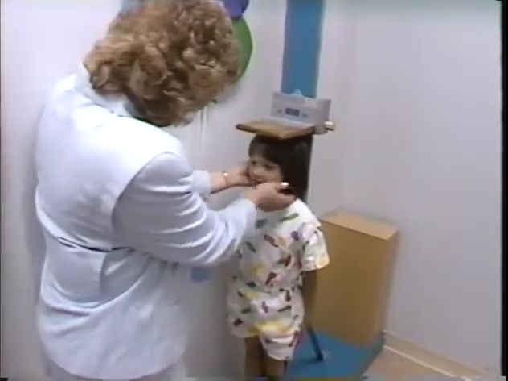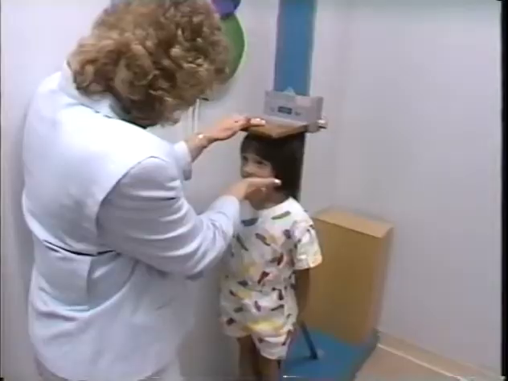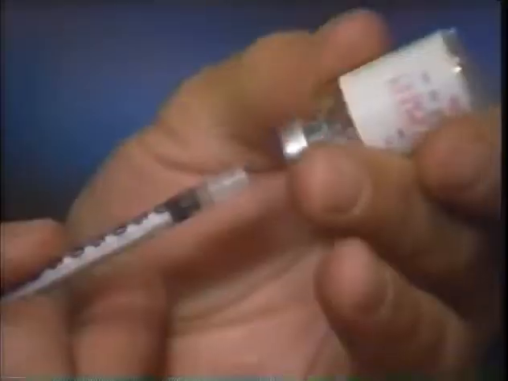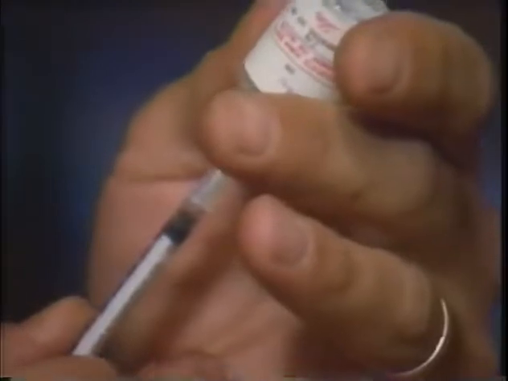After extensive testing, the doctor discovered that Sarah's body wasn't producing enough of a substance called human growth hormone. Luckily, scientists have figured out how to make artificial growth hormone. Sarah began getting regular shots of this artificial hormone.